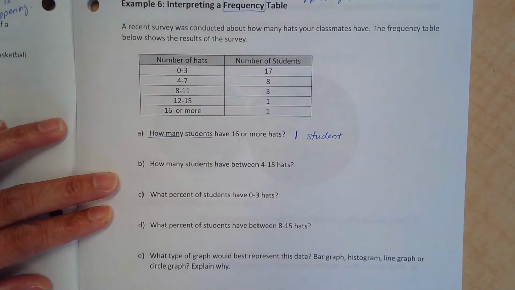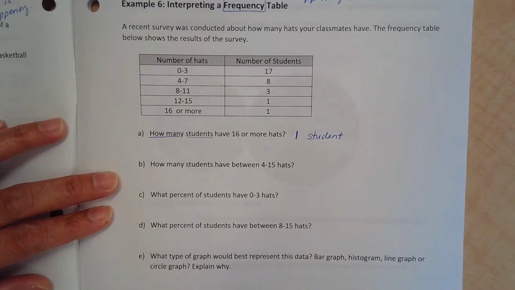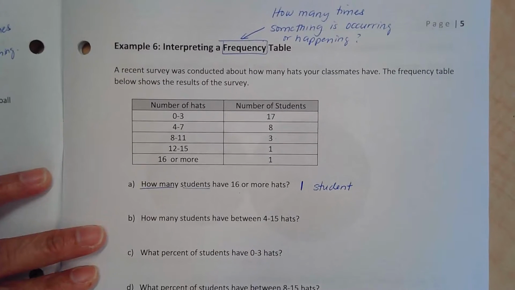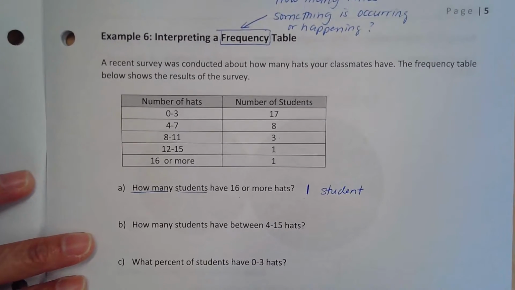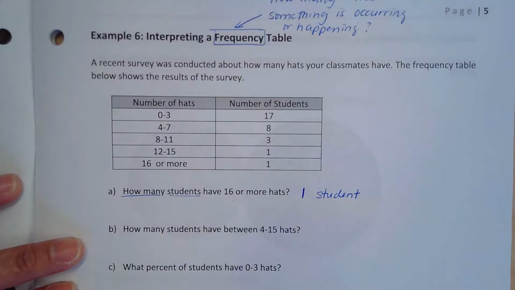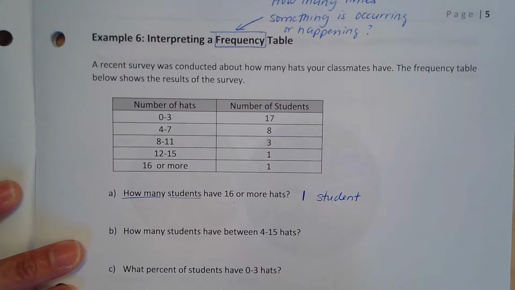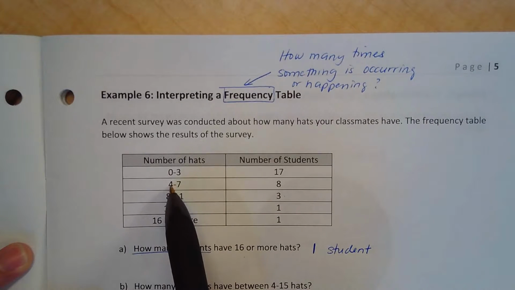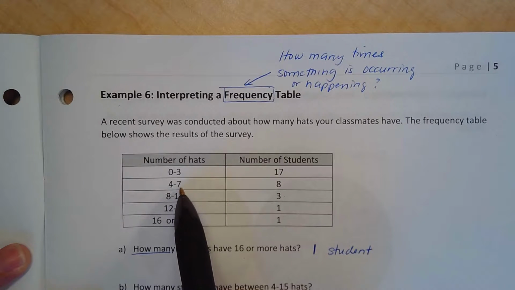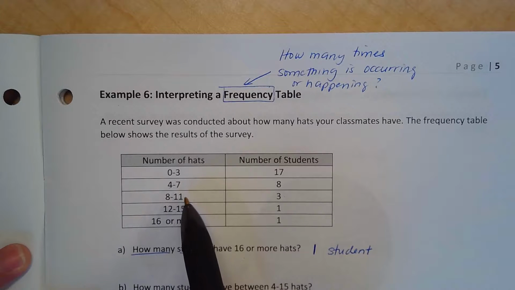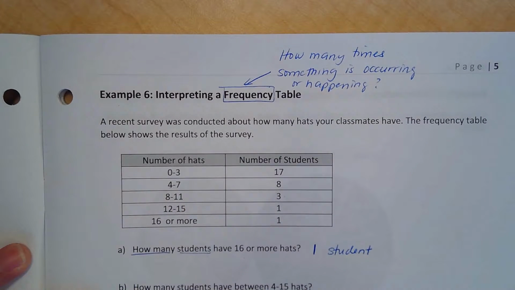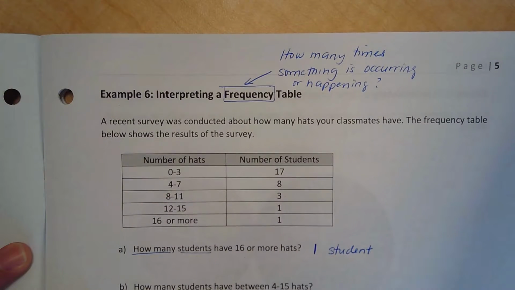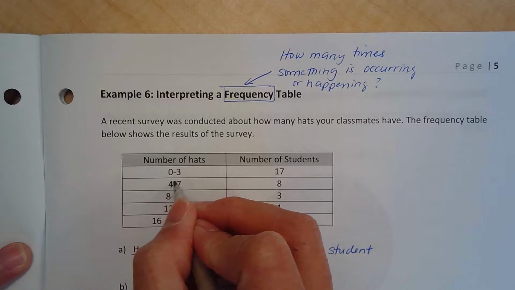Letter B. How many students have between 4 to 15 hats? Well, this one here is 4 to 7, and then 8 to 11, and then 12 to 15. So we are really focusing on all these categories from 4 to 15.